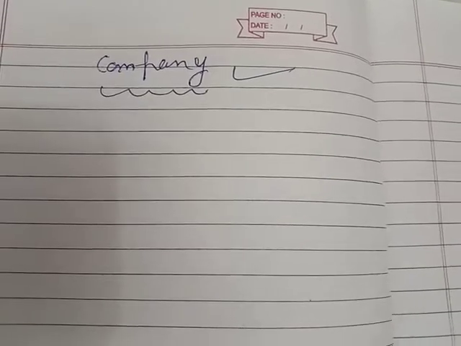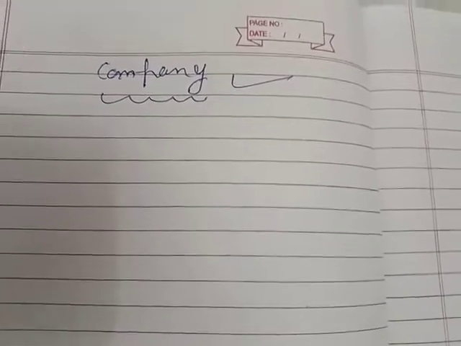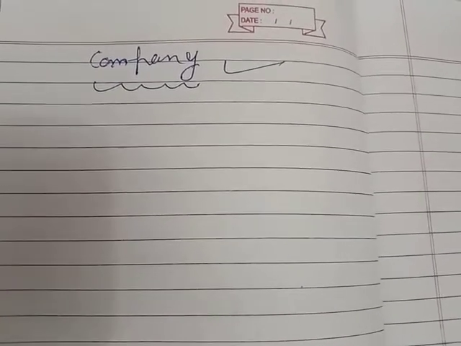In regard of company, Professor L.H. Haney has given a very good definition, and the definition is: a company is an artificial person created by law having separate entity with a perpetual succession and a common seal. So, company is the association of persons.